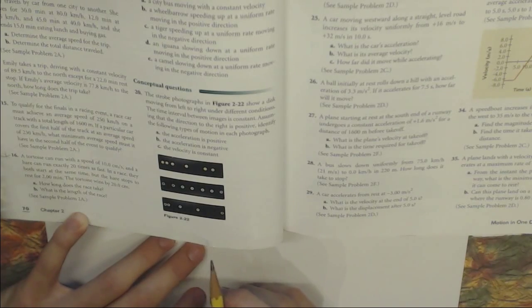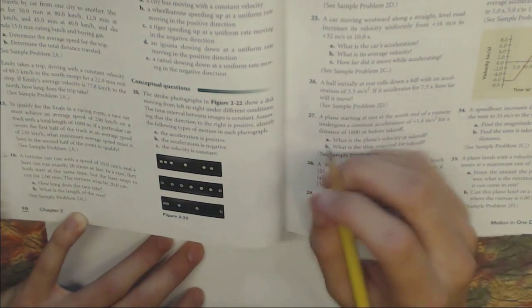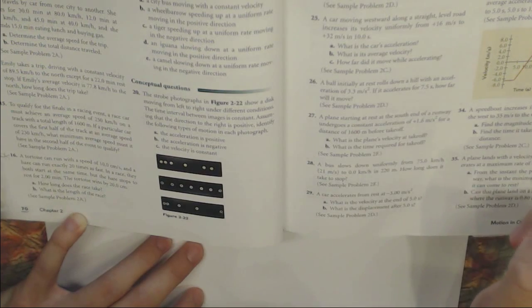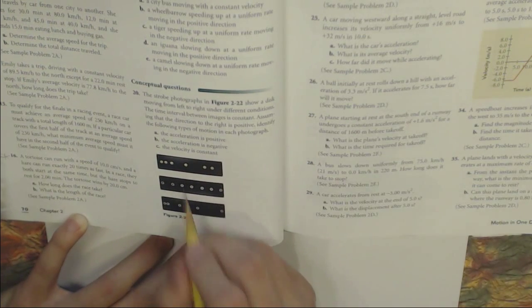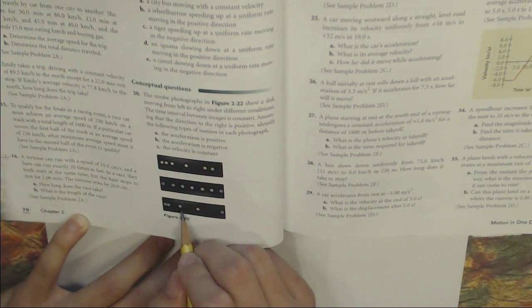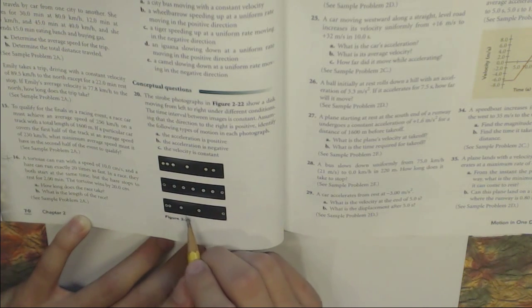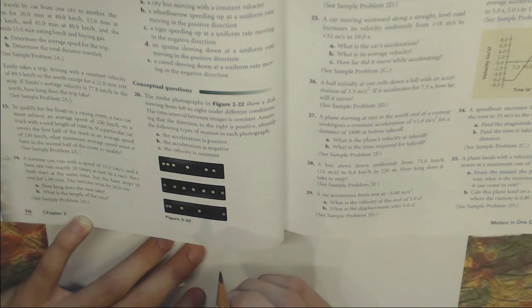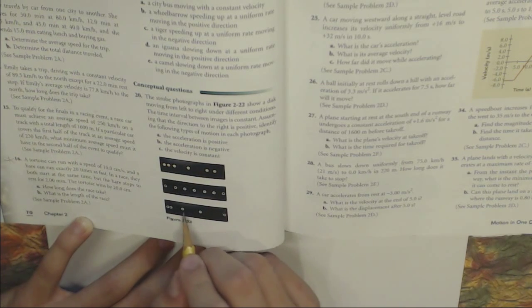Hopefully you can see that a little better. Since velocity is defined as change in distance over change in time, and if the change in time between each one of these images is constant, but the change in distance is bigger, then we can assume that the velocity between those two points increased from a previous point where the distance is smaller. In other words, it's accelerated.